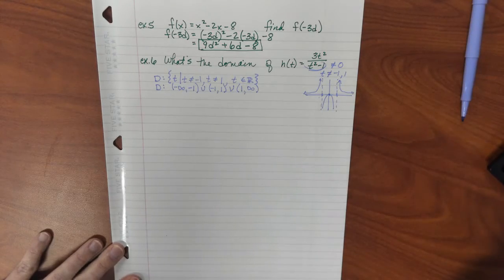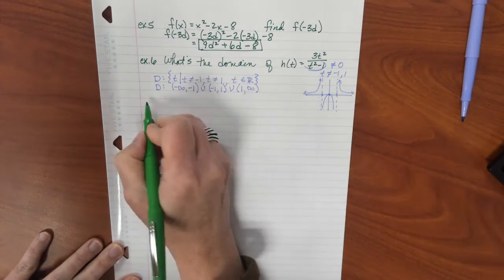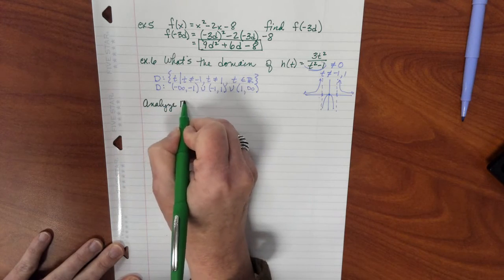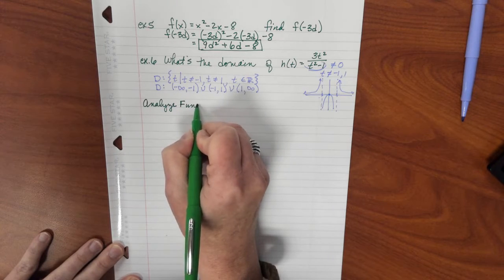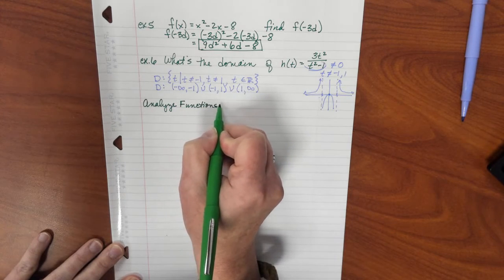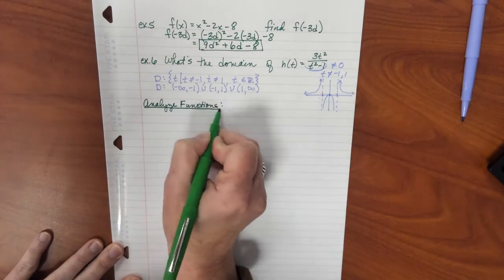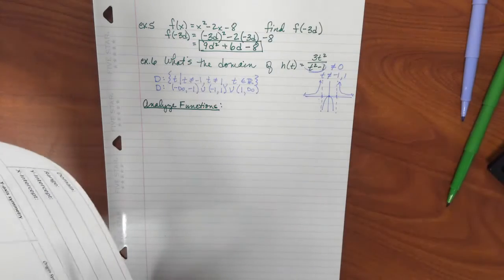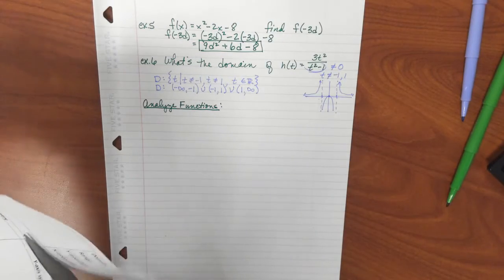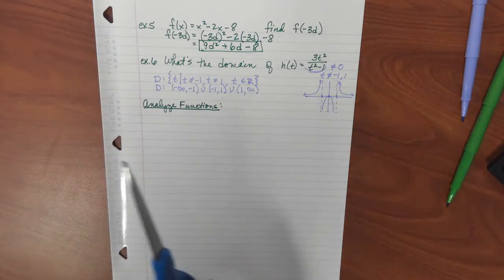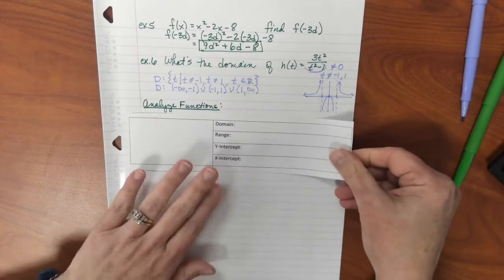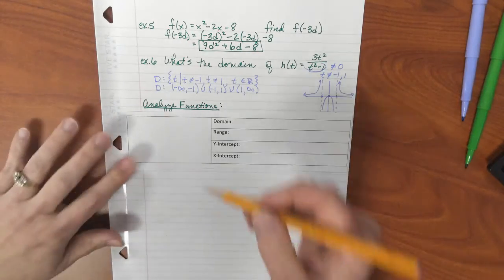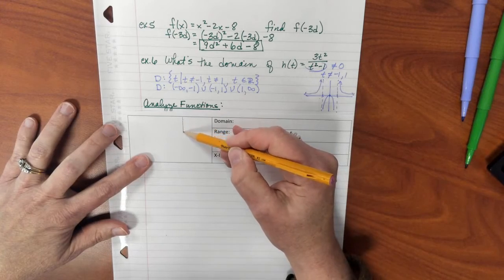Another thing I would like you to do is to analyze functions. And we are going to do this so much, and we are going to keep adding to this list of different tools that you have to analyze. But we're going to get another one of our pieces of paper. I'm going to cut the next block off. And again, I'm going to write on it before I tape it down. And I'm going to use a pencil. I always like to use pencils when I do graphing.